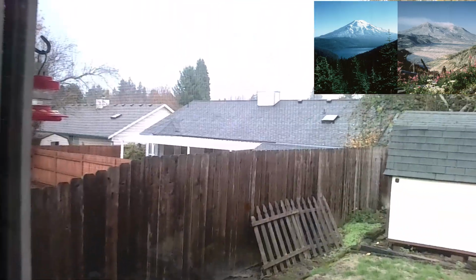May 18th, 1980. That's the day a volcano in my backyard blew up. Now, if we look outside here, well, it's too cloudy, which is typical every winter day in the Northwest. But on a clear day, I can see Mount St. Helens out my back window here.